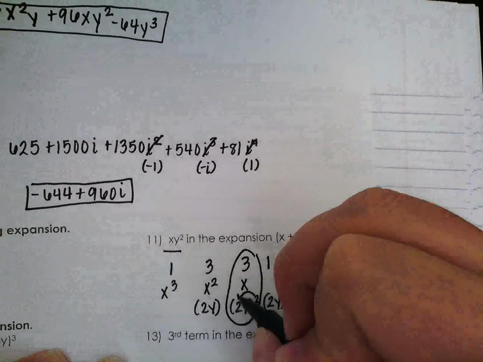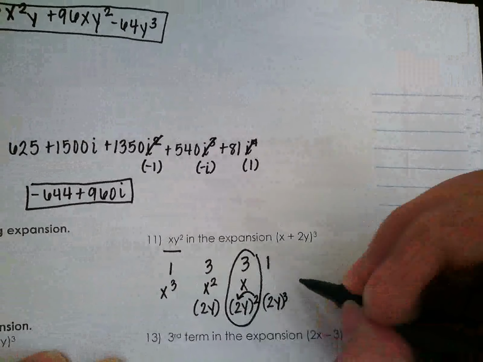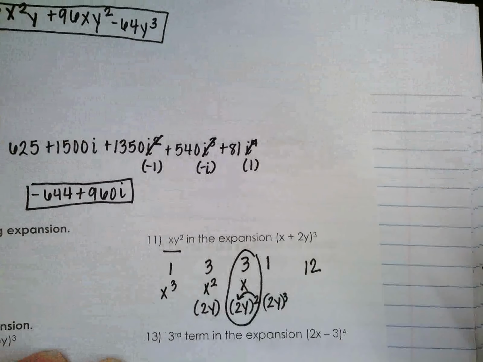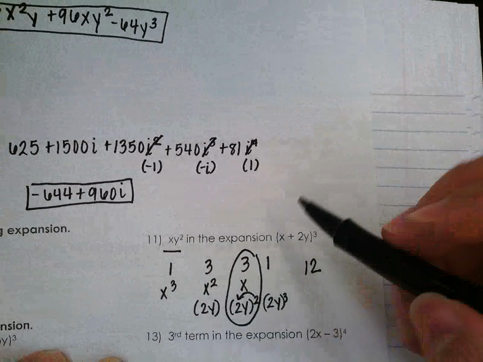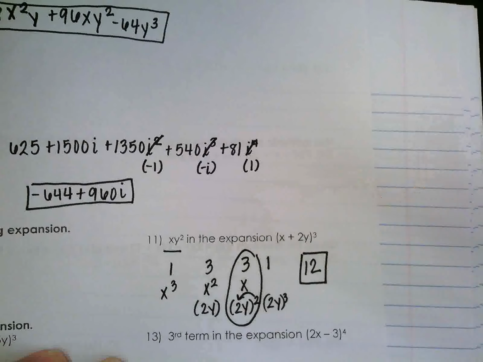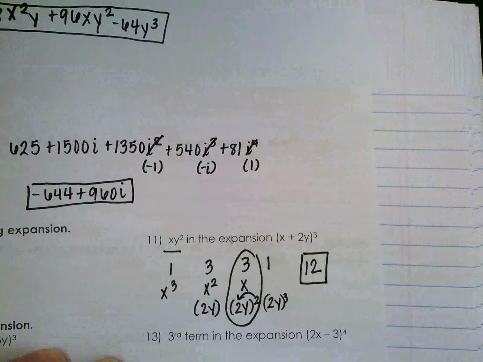So I'm going to do 2 squared, which is 4. 4 times 3 is 12. So my final answer there for the coefficient is just 12. I don't need to go any further than that.